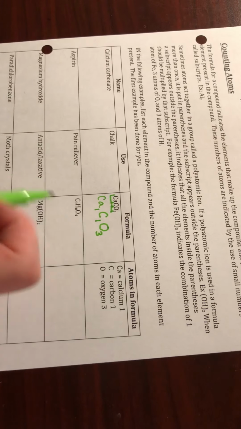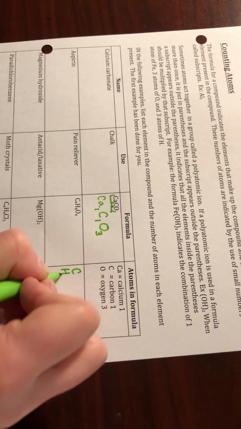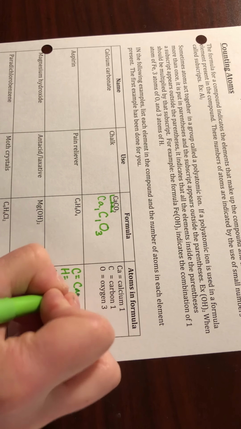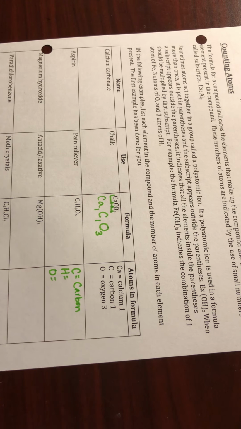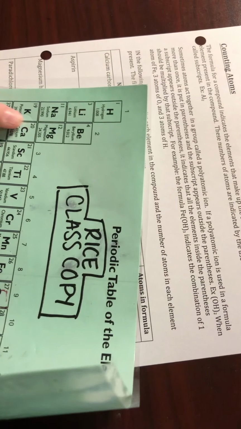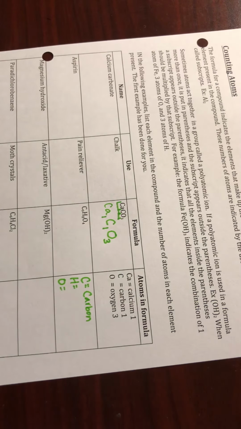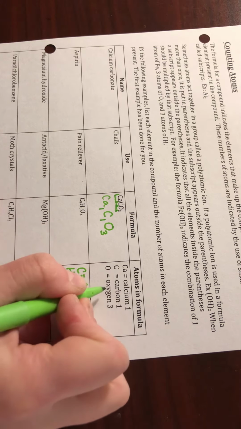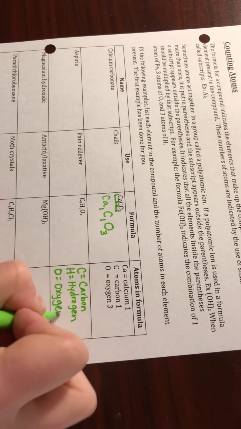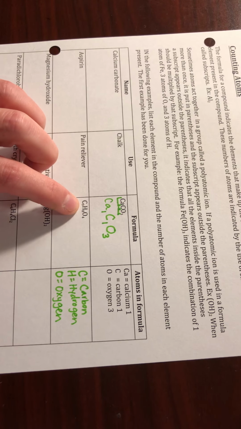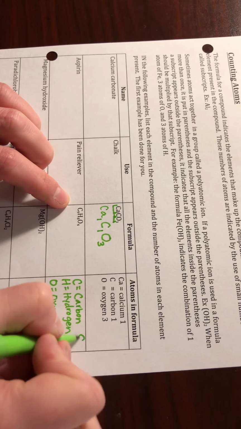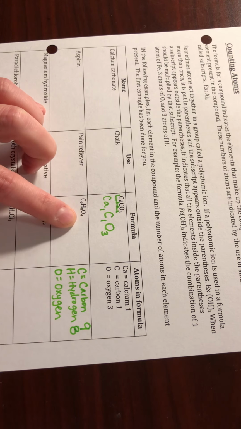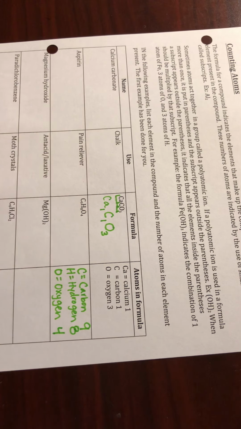Okay. Our next example down, we have C, H, and O. I can peek up here and see C is carbon, but H isn't there, so I have to look it up on my periodic table. When I look at that, I find H, and H is hydrogen. O is oxygen. And then I have a subscript of 9 next to the C, so we have 9 carbons, a subscript of 8 next to the H, 8, and a subscript of 4 next to the O, 4.